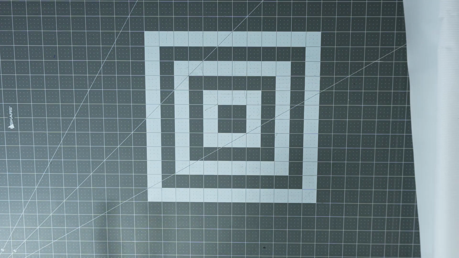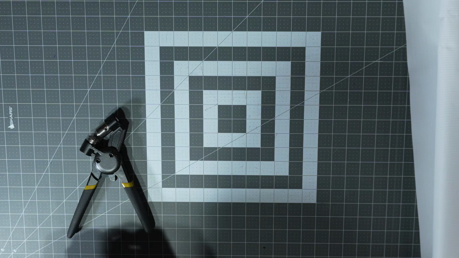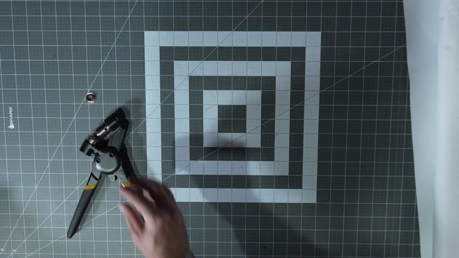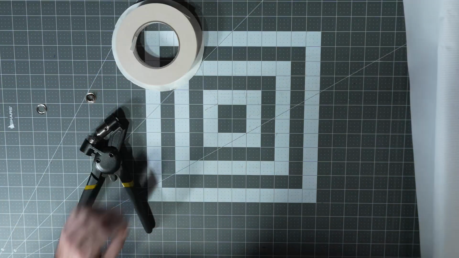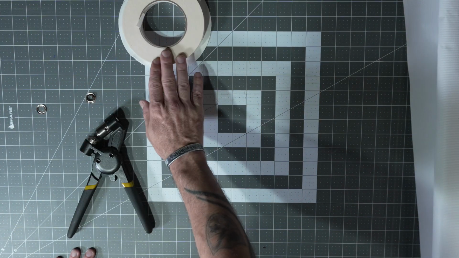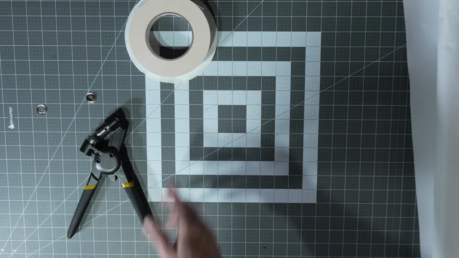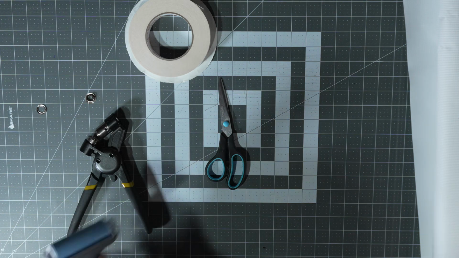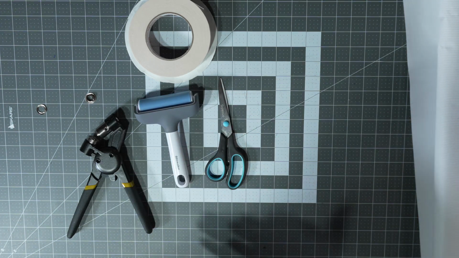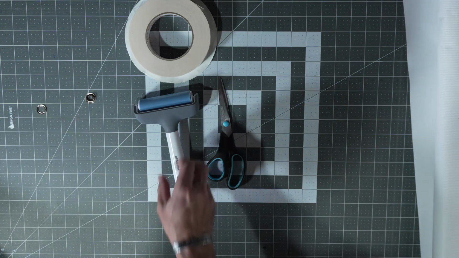So in order to do this, you're going to need a grommet press, punch, grommets. There's one-part and two-part. Hem tape. I use a high adhesive hem tape, so that way I know it's going to last. Scissors or a razor blade, and some kind of roller to help get it into the banner material a little bit better. So we'll walk through this real quick and I'll show you exactly what you've got to do.